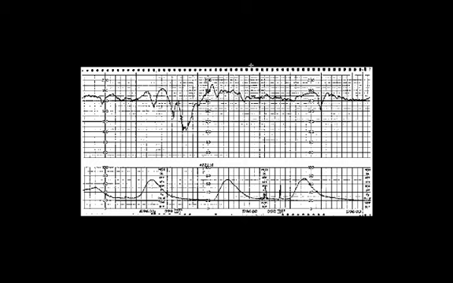Then we'll look for decelerations. There are no decelerations that are happening routinely with contractions or routinely after contractions, but we can see that there are variable decelerations. One is here, the other one is here. Both of these look like that V shape. This actually looks more like a W shape. If you look at the variable, it goes W, down, and up right in here.